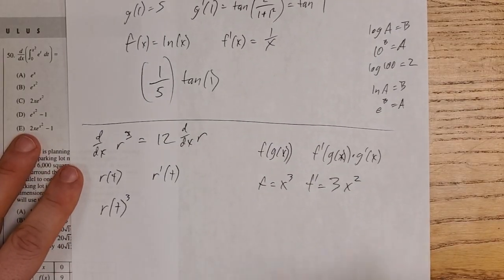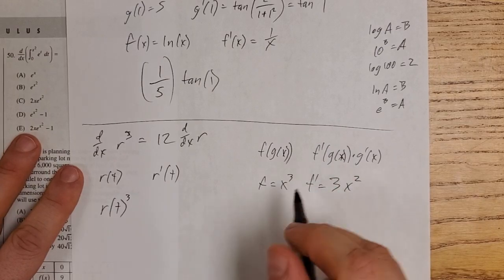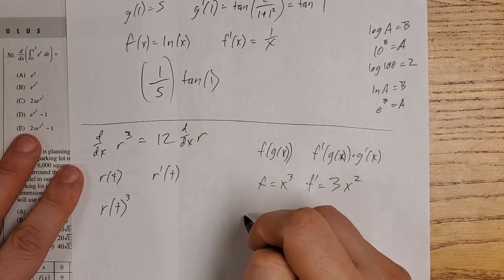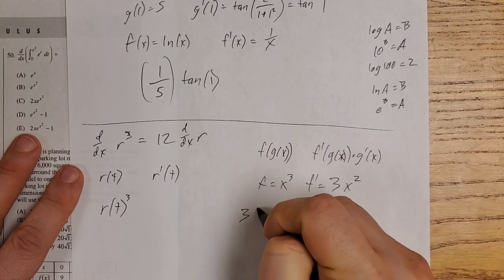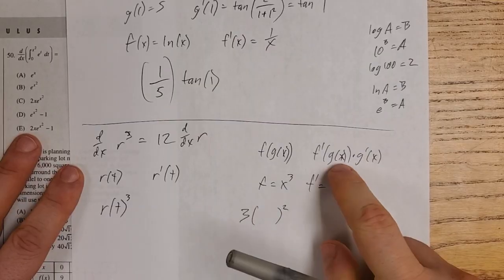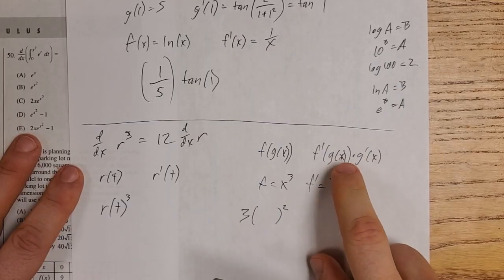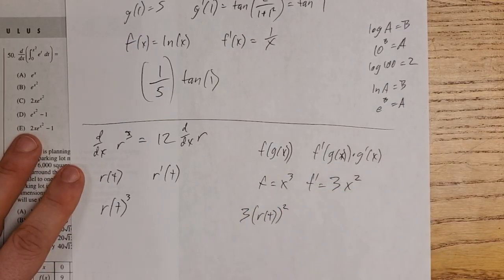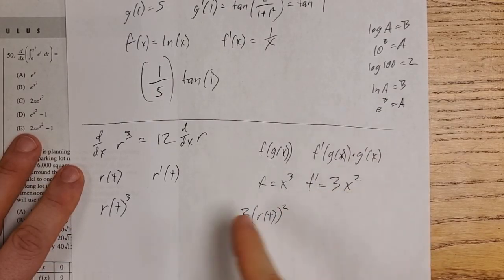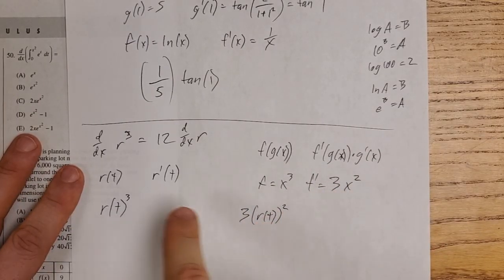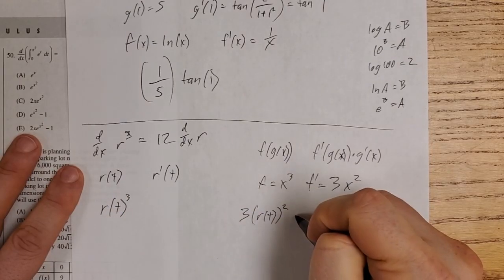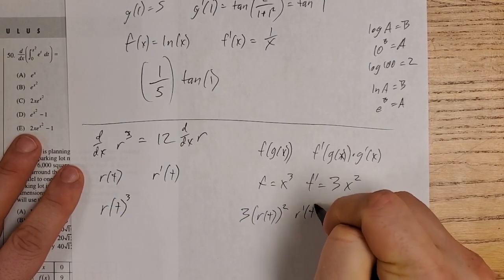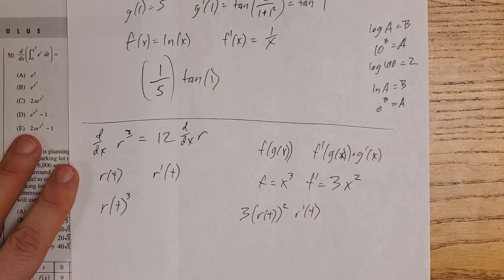So to fill that back in, you have the 3, and the original g, remember, is the r of t multiplied by the derivative of that. So it is r prime of t.